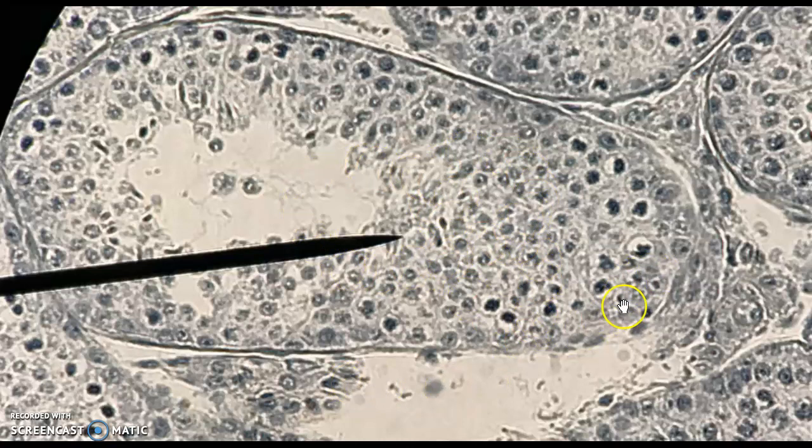We're going to have stem cells in this outer layer called spermatogonia. And these are spermatids in the center here. They are not mature sperm yet. Now we have these cells right here and right here. They're between the tubules. Those are called interstitial cells, and they make testosterone.